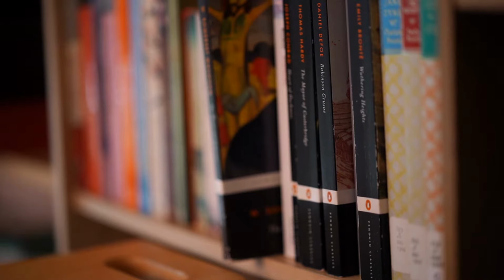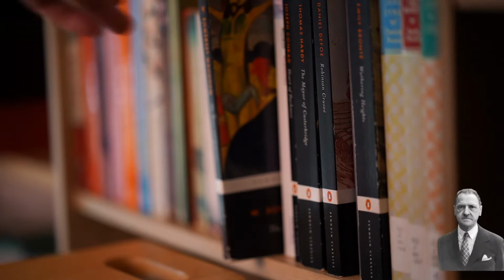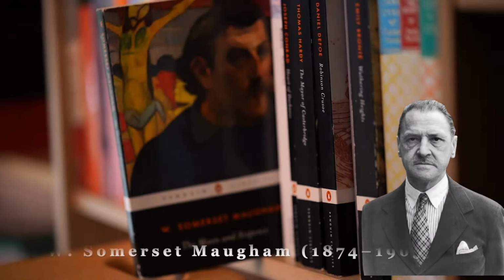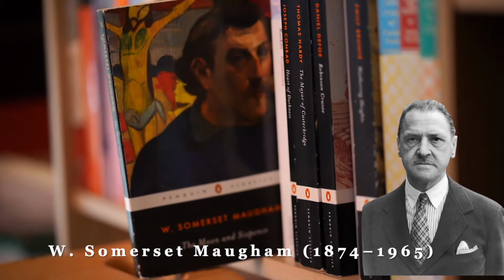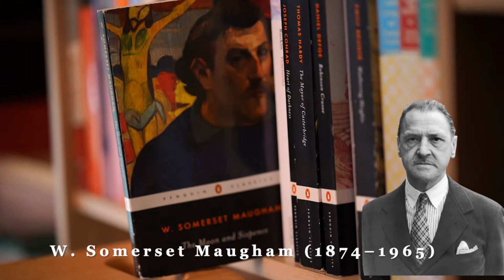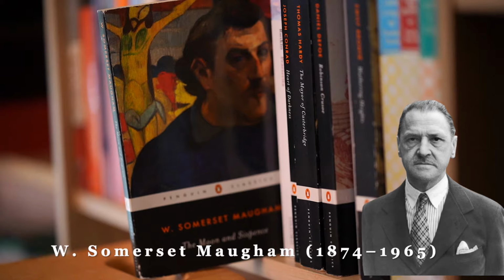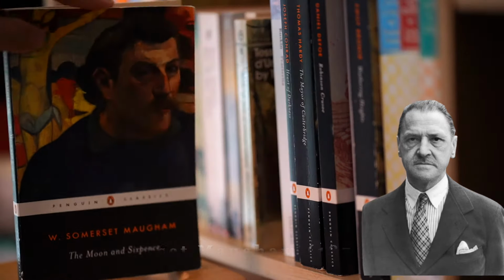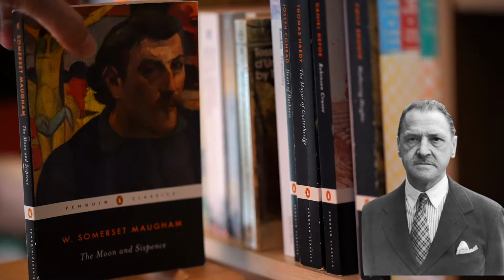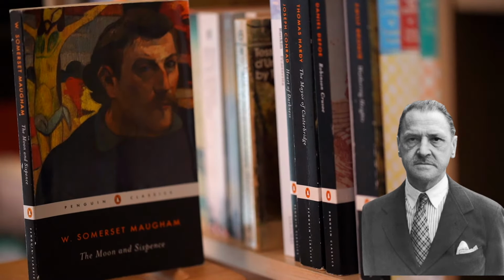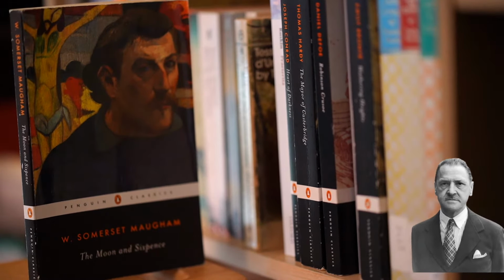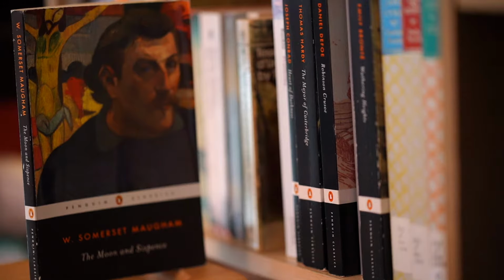The Moon and Sixpence by Somerset Maugham. Charles Strickland, the protagonist of The Moon and Sixpence, is an English stockbroker with a wife and kids, but one day decides to leave everyone behind and move to Paris. The story is based on the life of French artist Paul Gauguin, who abandoned his family and moved to Tahiti. There's also a Dutch painter called Dirk Stroeve, perhaps Vincent van Gogh, who was friends with Gauguin.